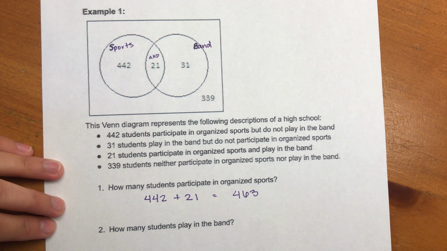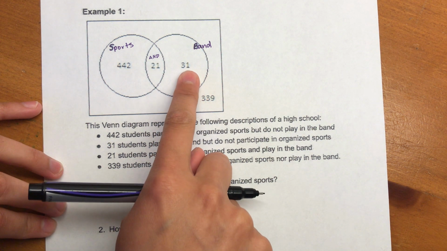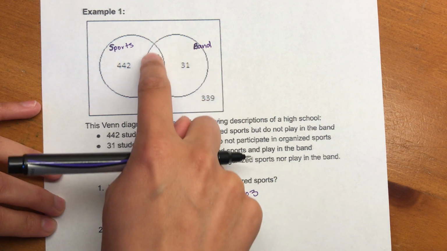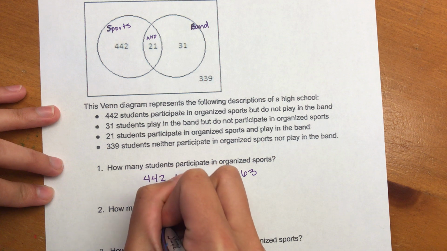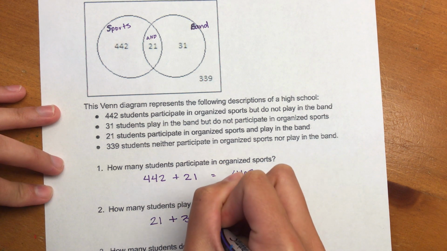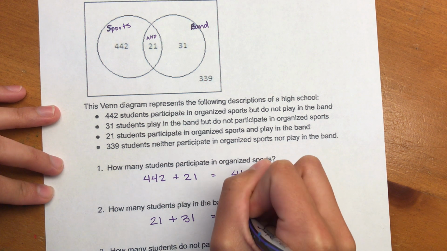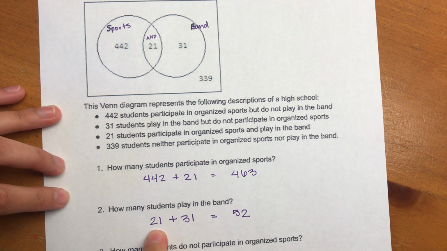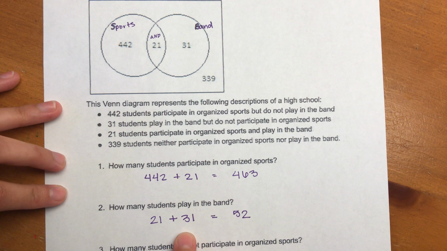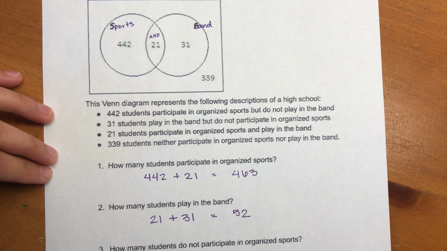Okay. Same thing for number 2, how many students play in the band? We might think at first only 31, but we have to include both parts of this circle. So we'll have 21 plus 31, which will be 52. So this is band and sports plus just band, right?